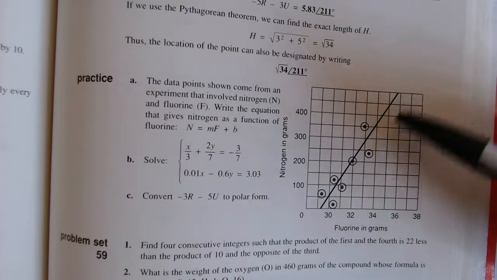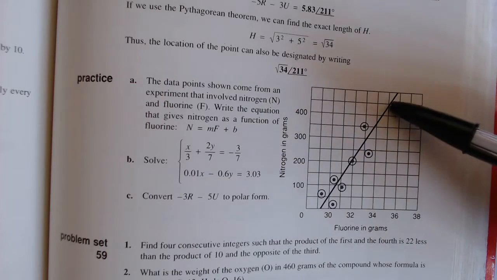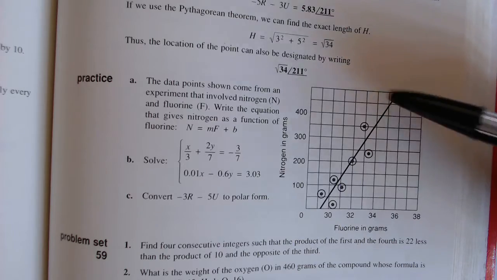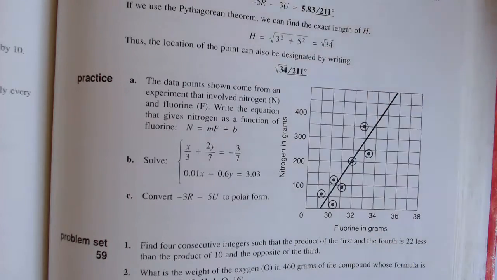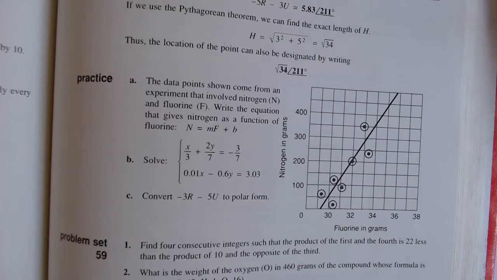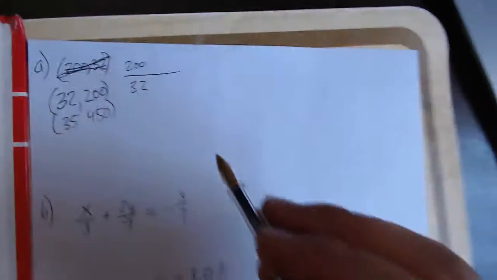So when you determine your points, you don't want to pick something too close together, because then you increase your margin of error. So we'll go ahead and pick this one way up here. We'll just use 450. So if we read the graph, that'd be 450 for our y point. And then our x point would be 35. And I went ahead and wrote those points on our work paper.